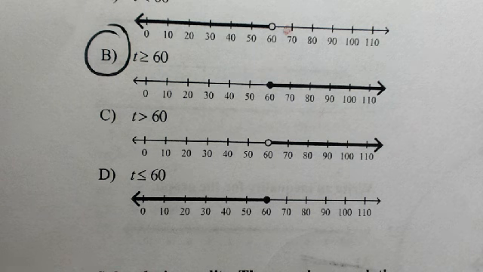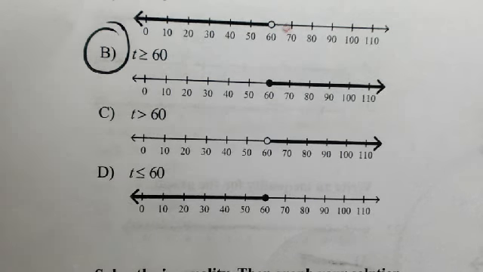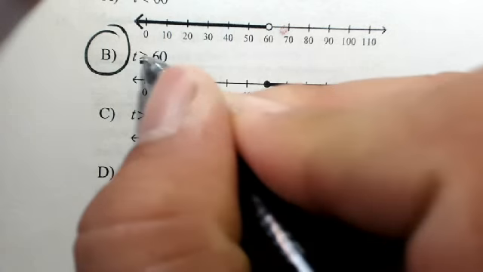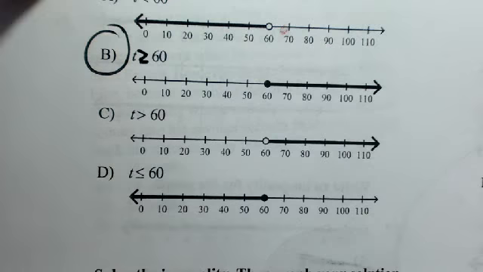It's like if I tell you, to get on this carnival ride, you have to be at least 5 feet tall. So that means 5 feet or taller. It includes 5 feet. So it would include it. That way, it includes, in this case, the 60. Do you all see that?